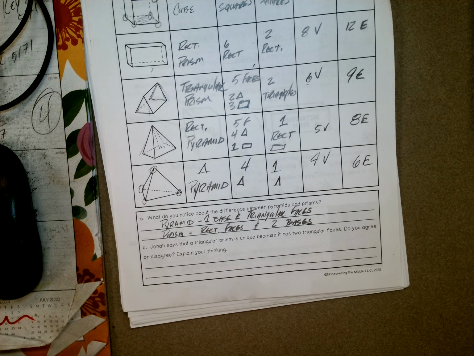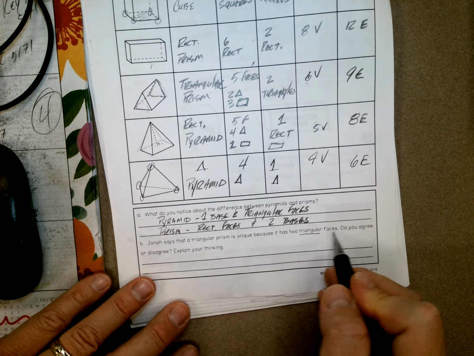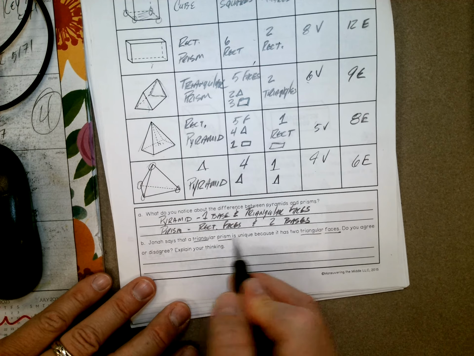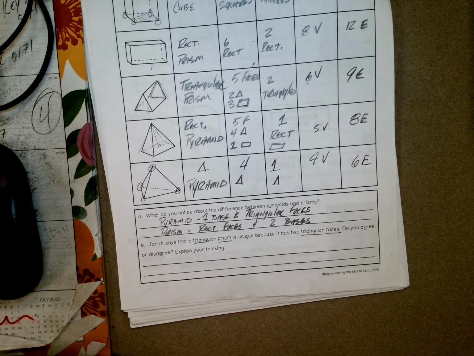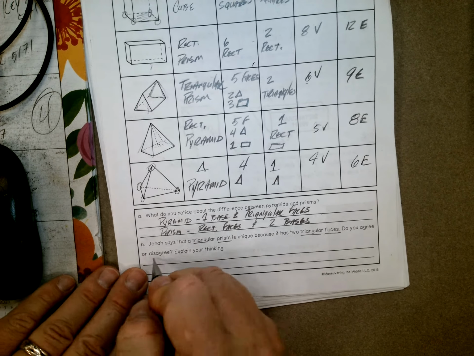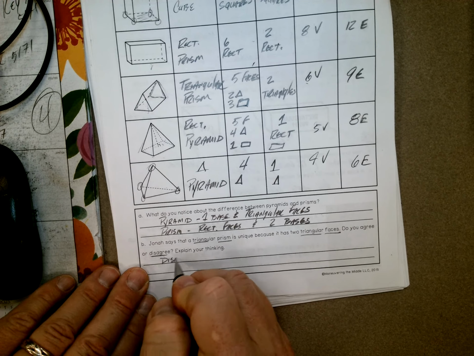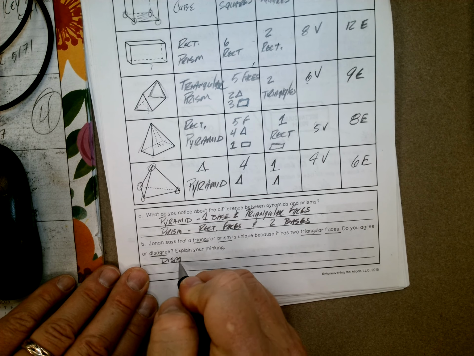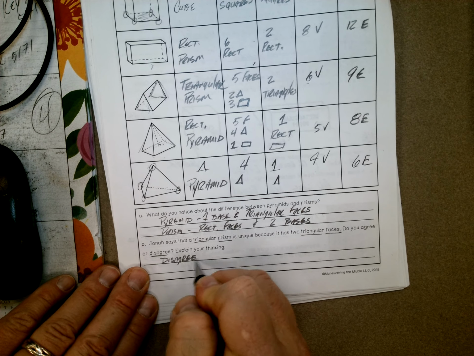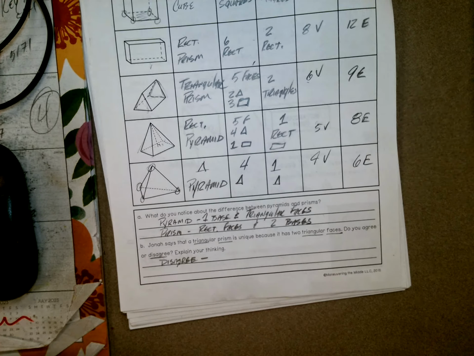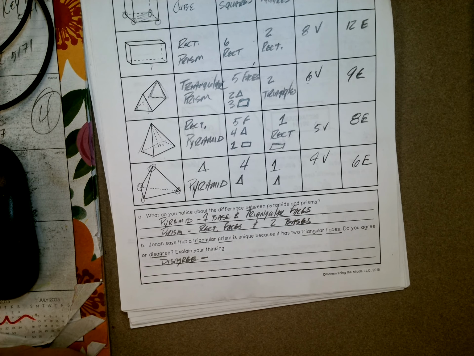Jonas says that a triangular prism is unique because it has 2 triangular faces. Do you agree with her or do you disagree? A triangular prism has triangular faces. I'm going to disagree. Yeah, I disagree, right? And I'll tell you why. I disagree because a triangular prism is unique because it has 2 triangular bases that do not intersect.